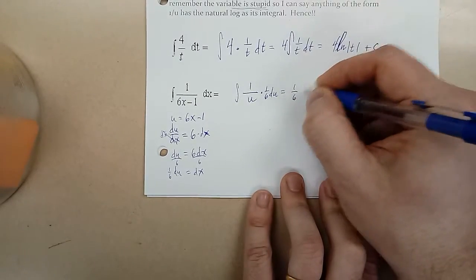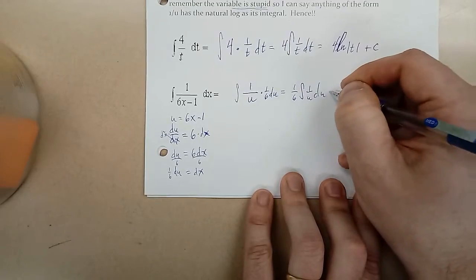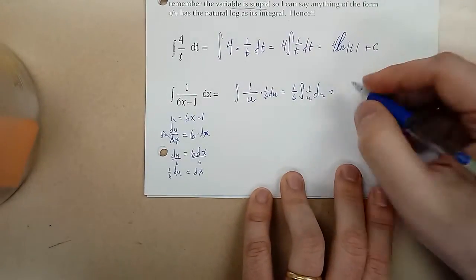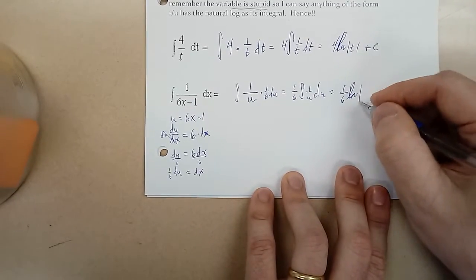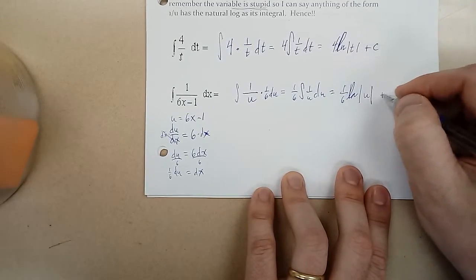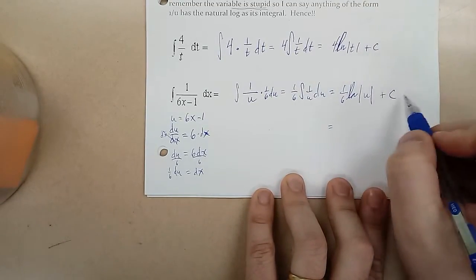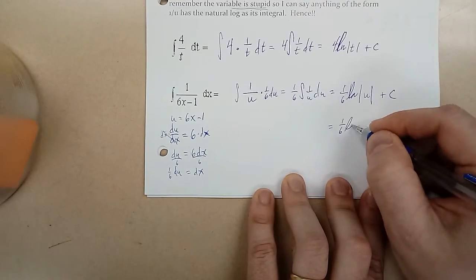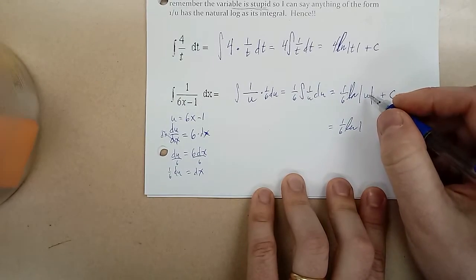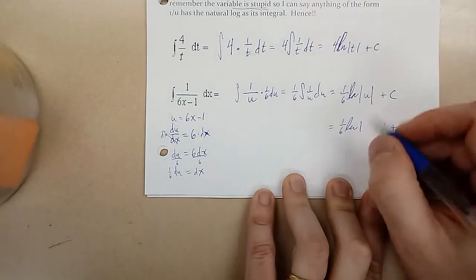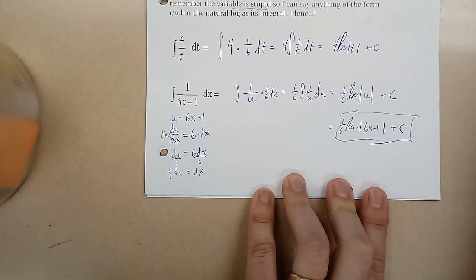So I can really say this is 1/6 times the integral of 1 over u du, which is going to be 1/6 natural log of the absolute value of u plus c. It almost looks like it says luck, but it says ln u. So 1/6 natural log absolute value, and instead of u, we'll drop in 6x minus 1 and call it a day. Yay!